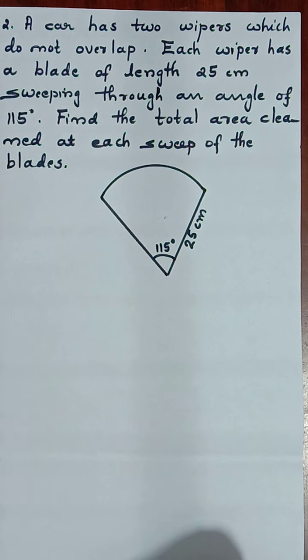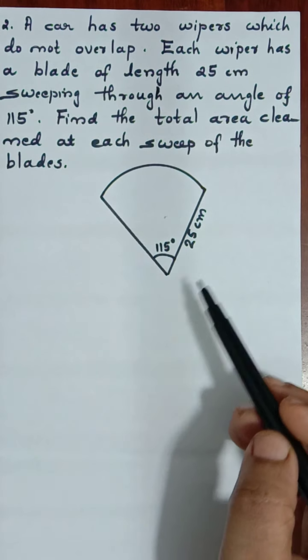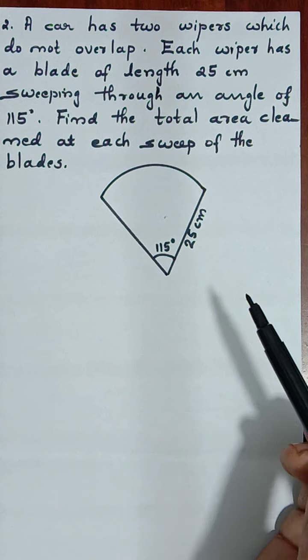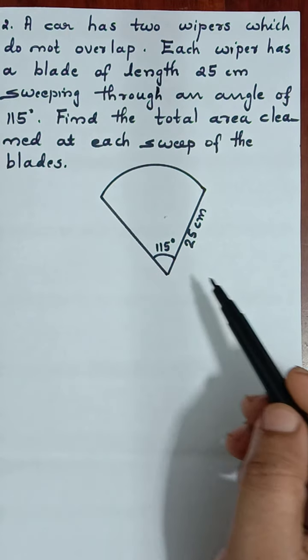Okay. A car has two wipers which do not overlap. So one wiper I have shown in the figure. Two wipers will be there in front. We can see that. So they do not overlap.